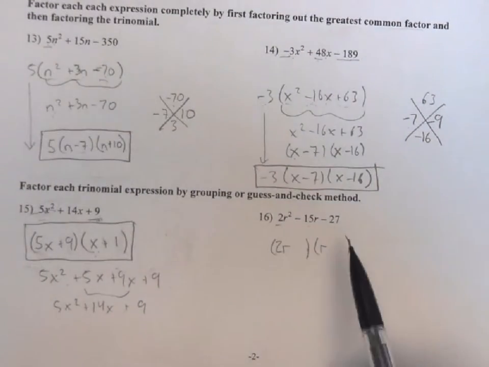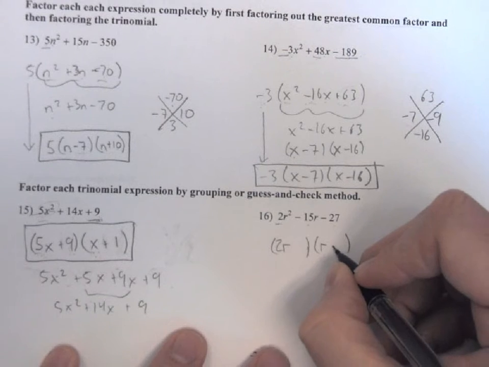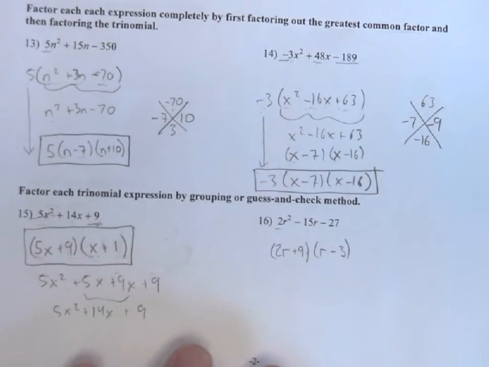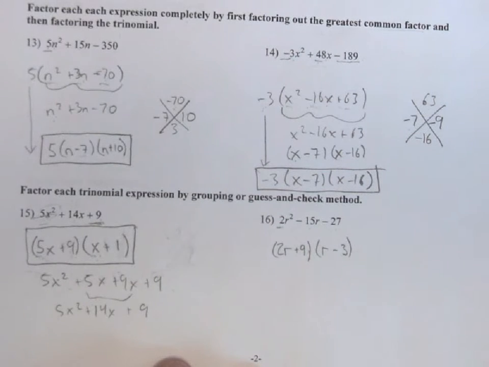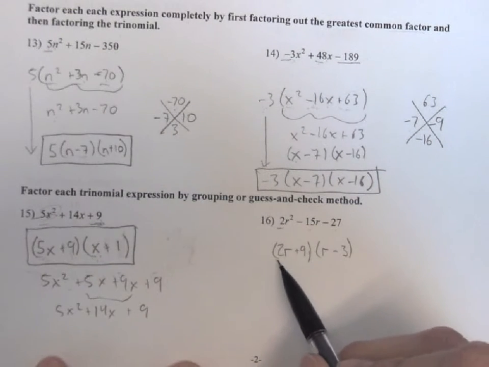Right. Now we need some options that will give us the negative 27. And we can just try a few different ones. We can just kind of mess around with that. So let's try a negative 3 and a positive 9. Let's see if that works, because 9 times negative 3 is negative 27, right? So maybe this is the combination we need. The only way to really find out for sure is to FOIL and see what's going to happen. So let's FOIL. This is just a check.